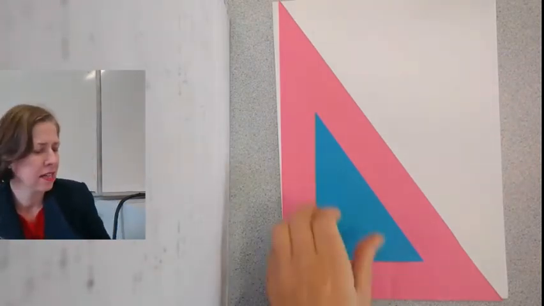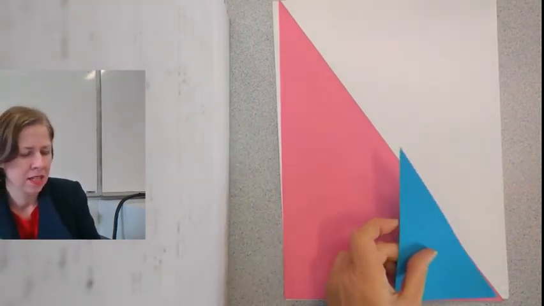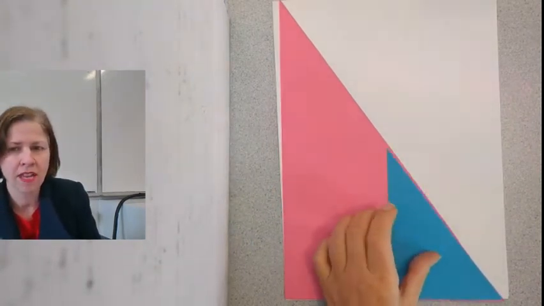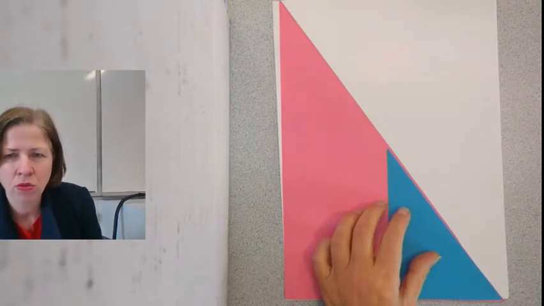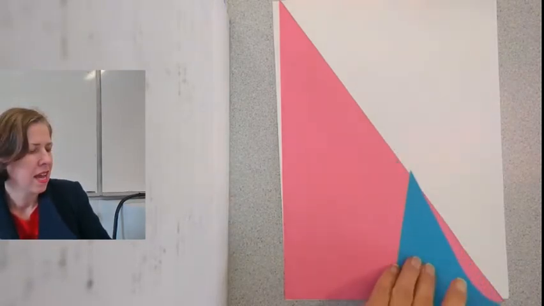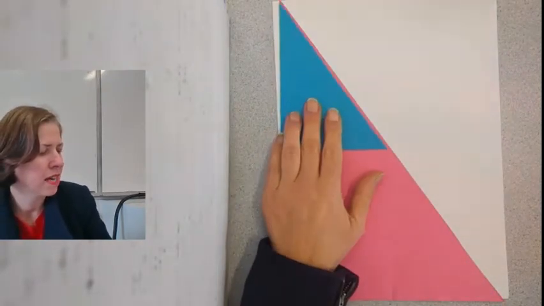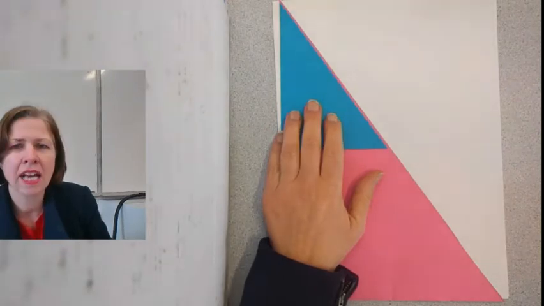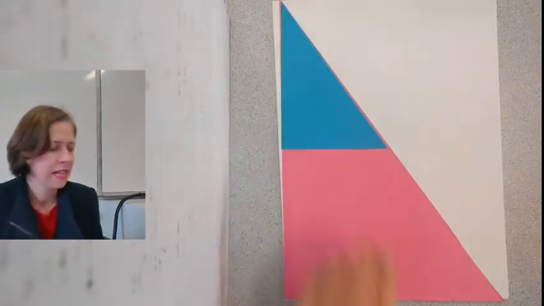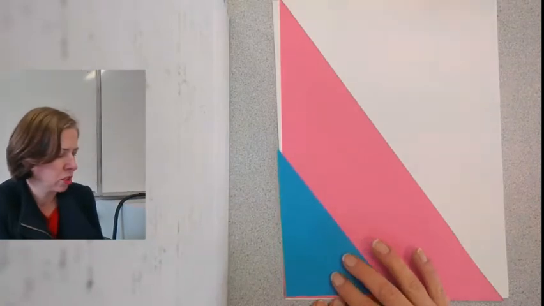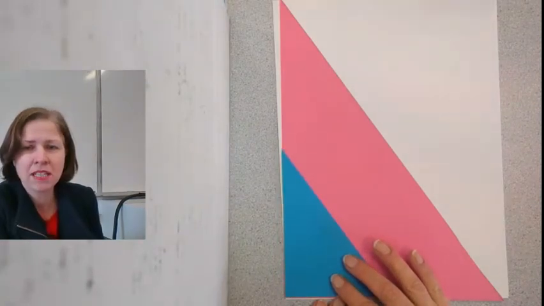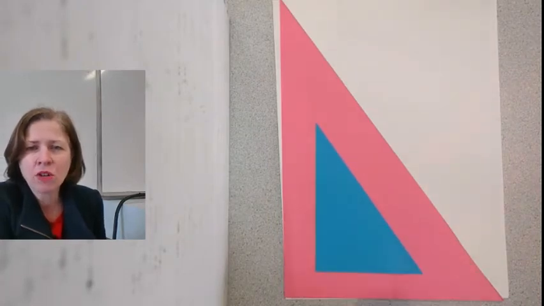So let's test that. If I pick this guy up and I slide him right into the corner there, I can see that those angles line up. And if I put him up there, I can see that those angles line up as well. And the final angle, well, that was just the corner of the piece of paper, so it'll be 90 degrees. And yes, they are the same. So all the angles are the same.